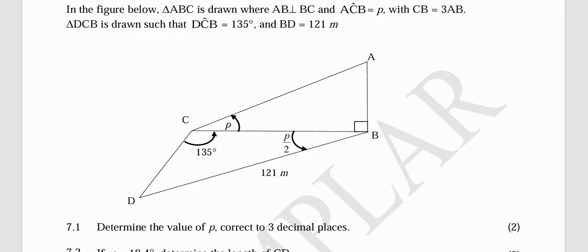Okay, we have angle ACB, it's P, they labeled it. CB is the length, it's 3AB. Right, this is the length of CB. Then we have triangle DCB drawn. Angle DCB is 135 degrees, and we also have 121 meters.